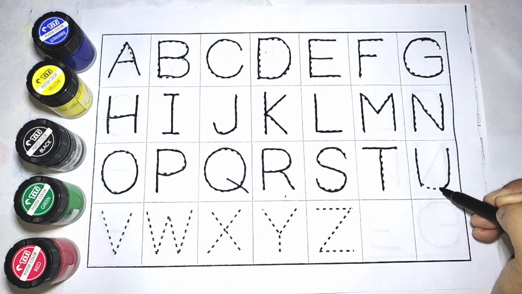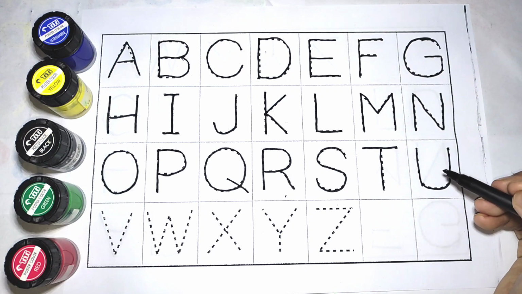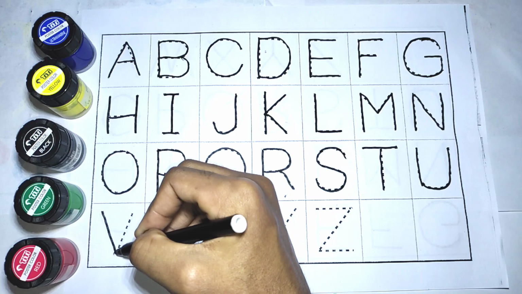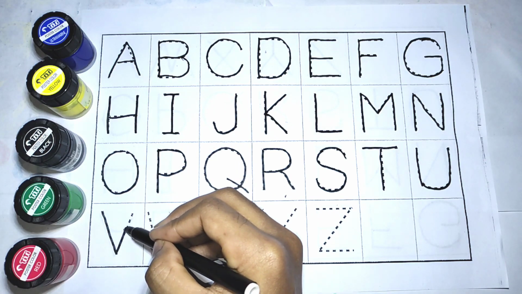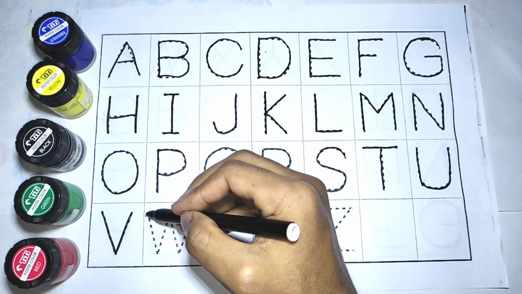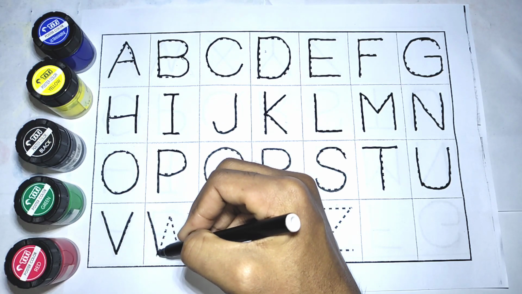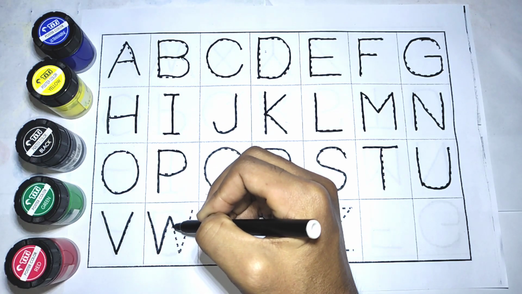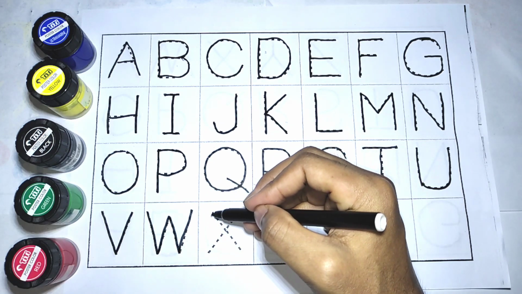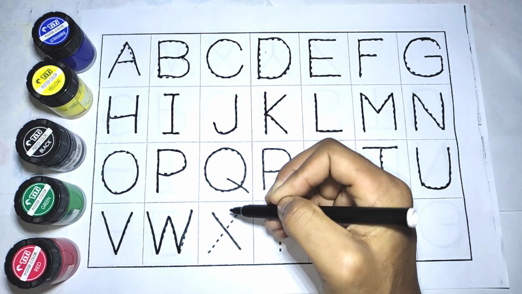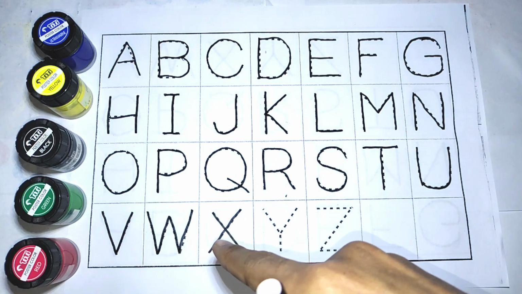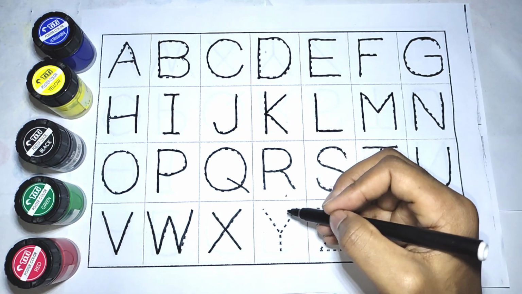And now we draw the letter of U. U for umbrella. Now we draw V. V for vanilla, V for van. Now we draw W. Kids, now we draw the letter of X. X for X-ray.